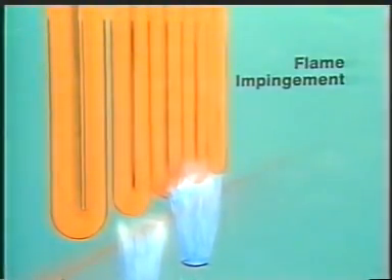Flame should not touch the tubes. This is called flame impingement. Flame impingement can quickly damage a tube and cause it to rupture. The fire should always be kept as uniform in length and size as possible. Let's look at some other undesirable flame patterns and consider the causes.